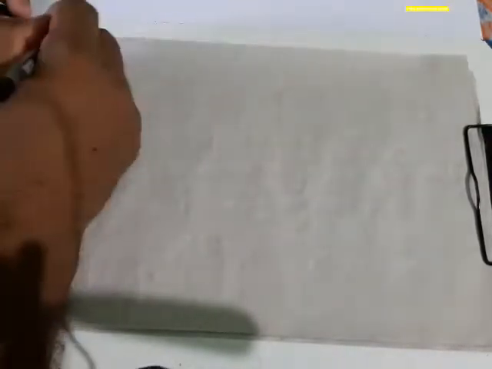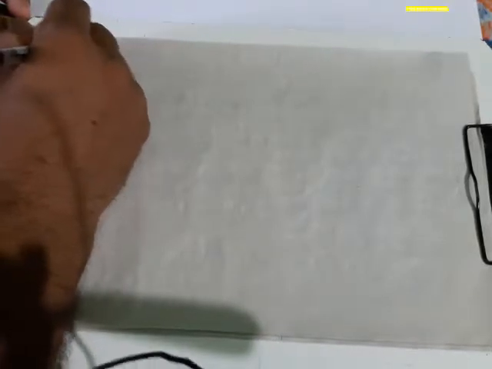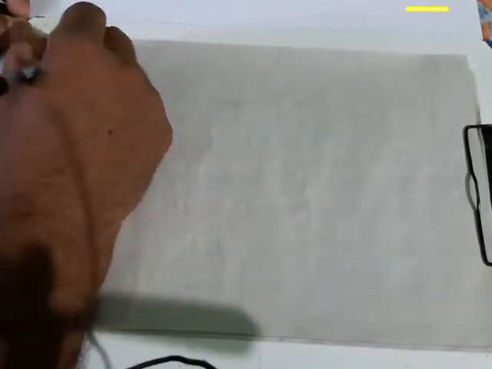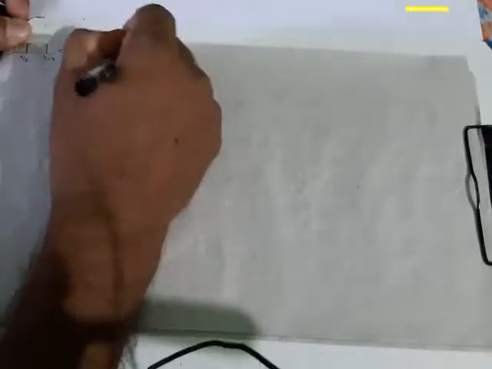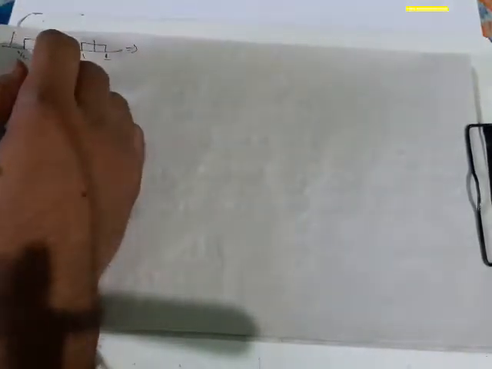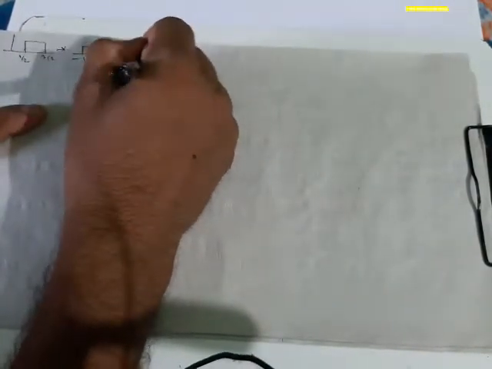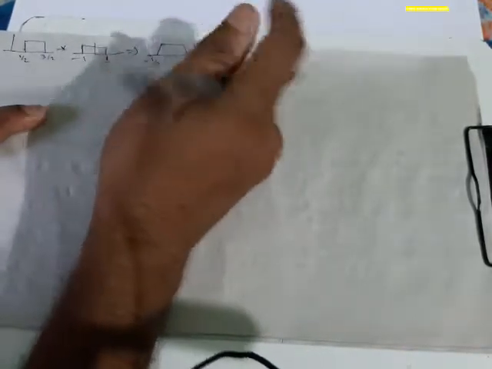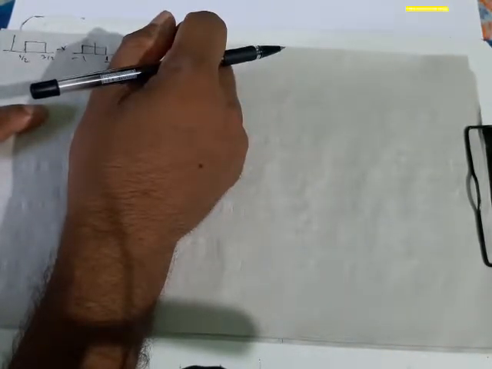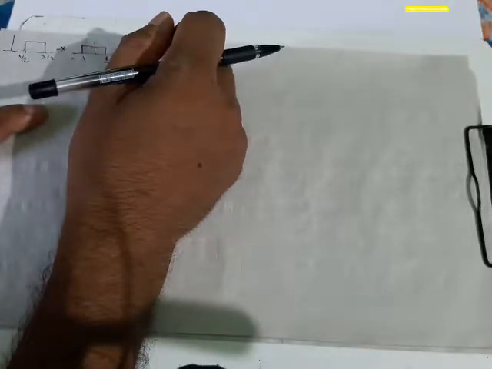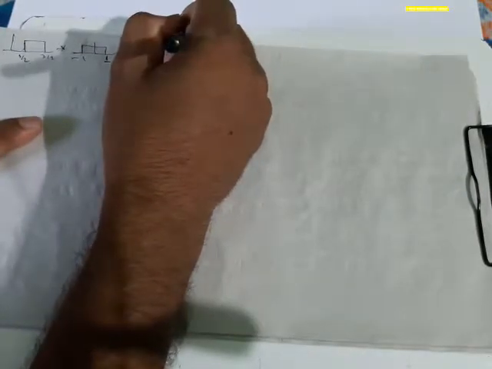Now for this signal we can write u of t minus u of t minus 1, which is 1. So convolution with u of t plus 1 minus u of t minus 1. So we can write it as minus u of t plus 1 plus 2 u of t minus u of t minus 1, convolution with u of t plus 1.